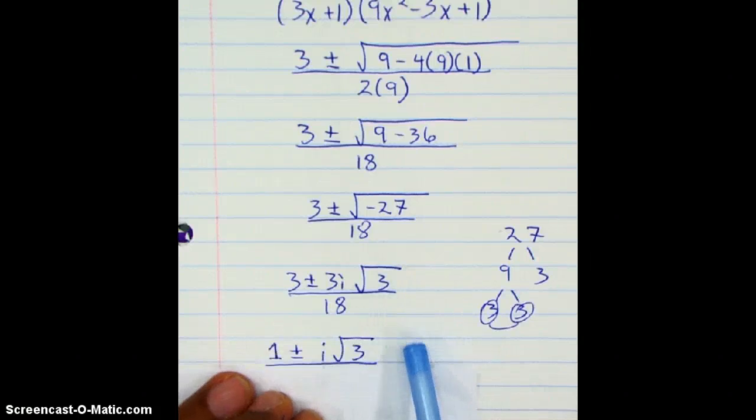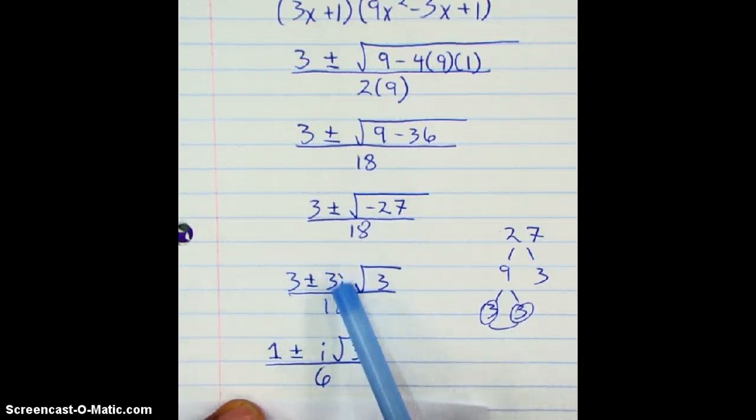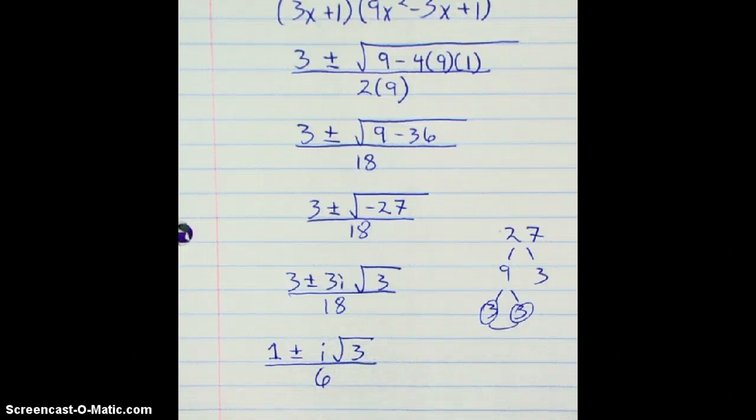And then we are going to simplify. We're going to divide everything by 3. Remember, you always simplify fractions whenever possible. And the only way that you can simplify a fraction is if all the terms, this that's in front of the radical and this that's in the denominator, can all be divided by the same number. So we have 1 plus or minus i times the square root of 3 divided by 6.